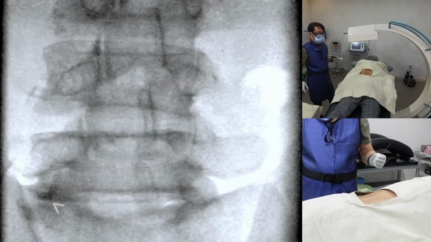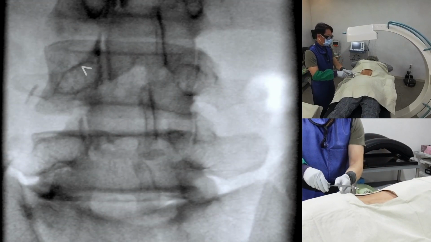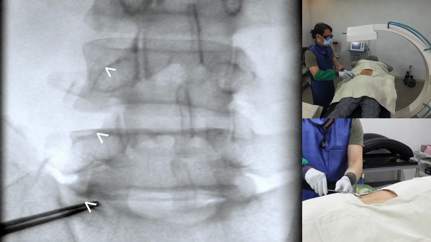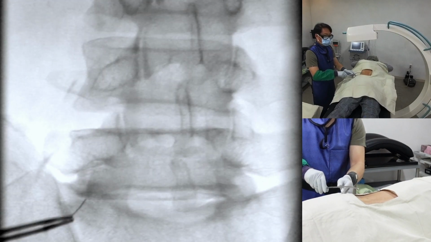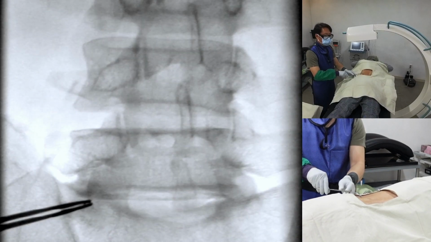Target: the target location is typically at the junction of the lateral aspect of the superior articular process and the root of the transverse process. This junction may coincide with the waist of the Scotty dog appearance in the oblique view, but the waist is the pedicle, not the junction.